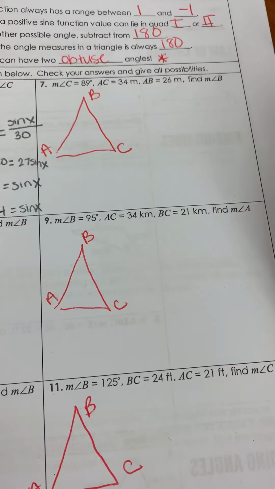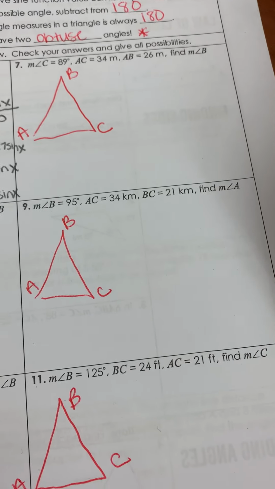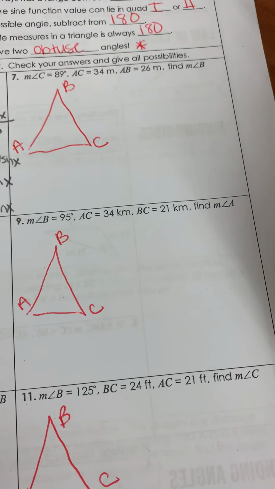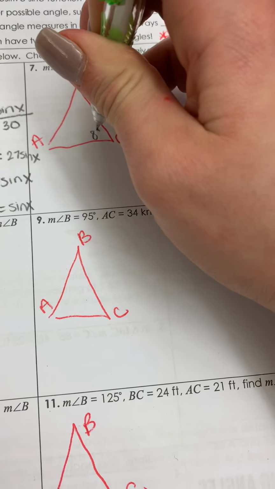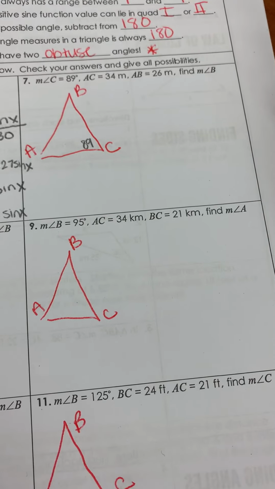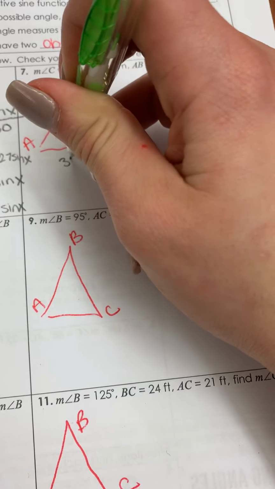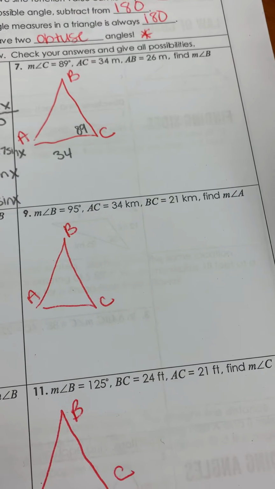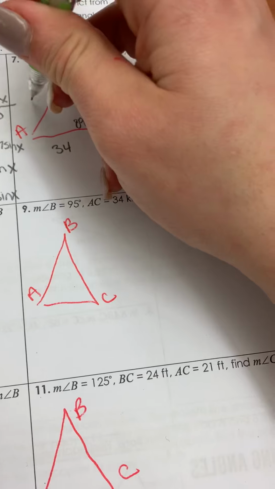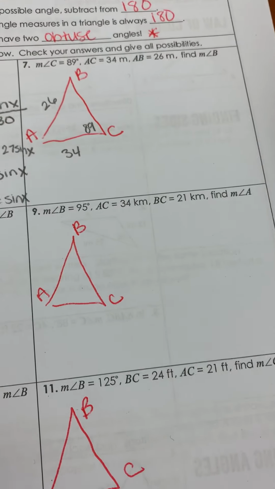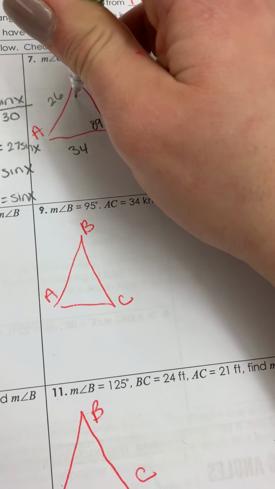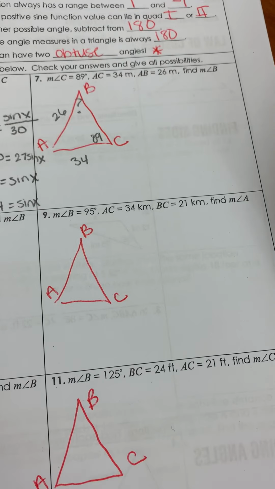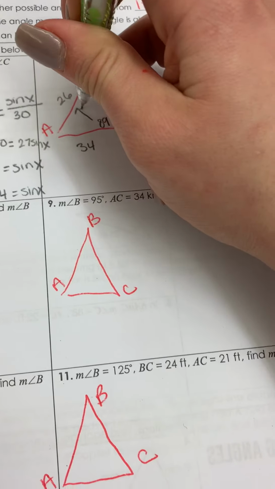All right, so number 7 tells us that the measure of angle C is 89, AC is 34, AB is 26, and we want to know the measure of angle B. So set up my ratio.